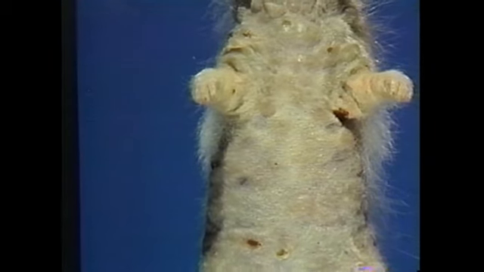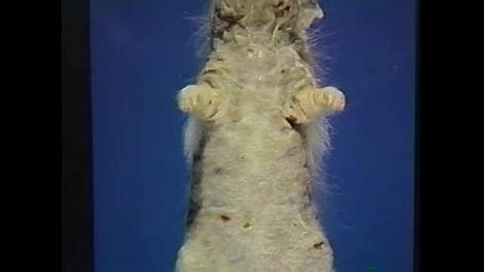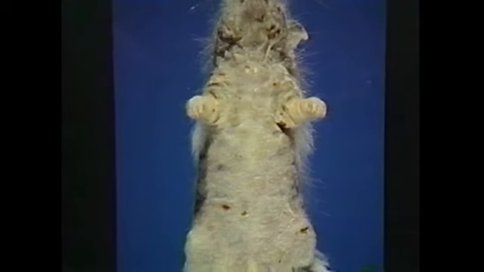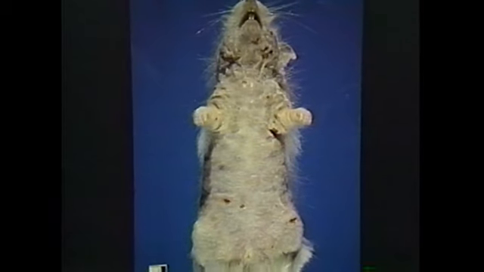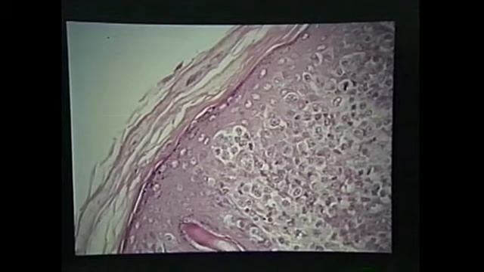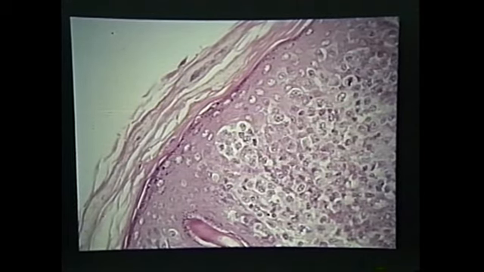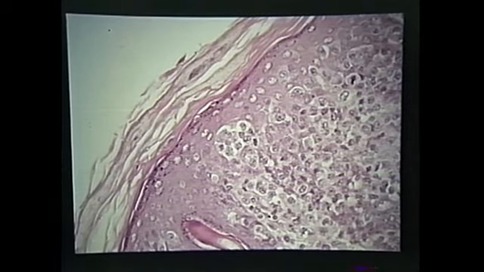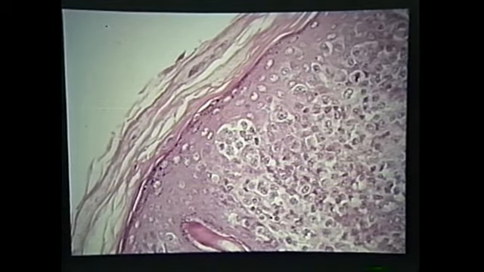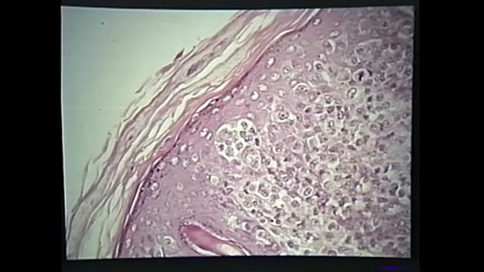A hamster with multifocal raised areas throughout the skin, some of which are ulcerated. And this is an example of an epitheliotropic lymphoma, a section of skin to demonstrate the marked lymphocytic infiltrate in the subcutaneous tissue, simulating mycosis fungoides.